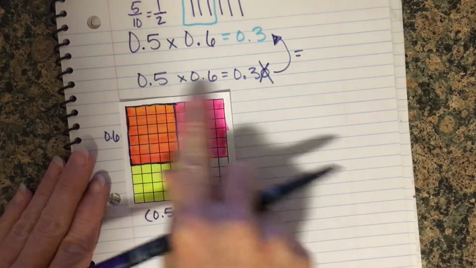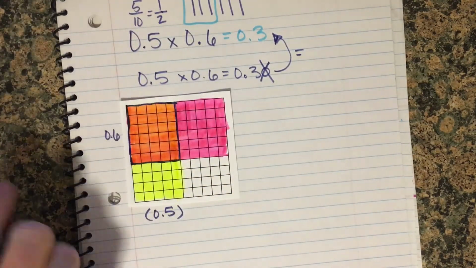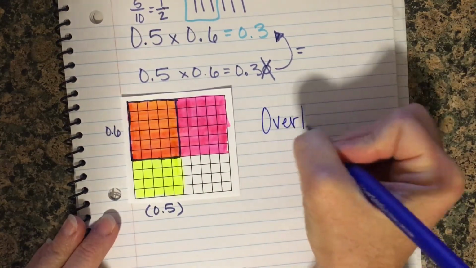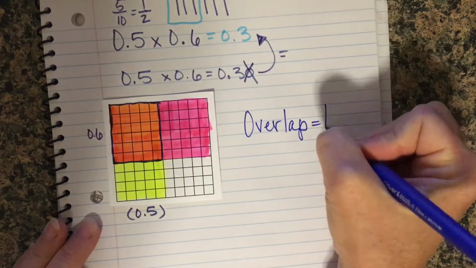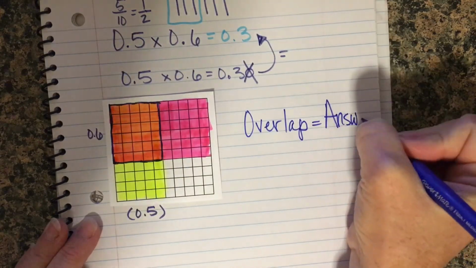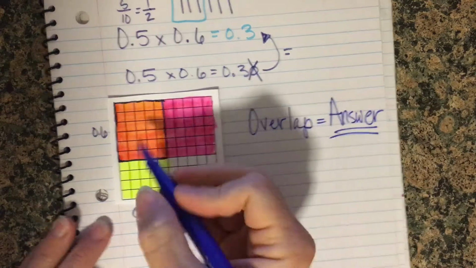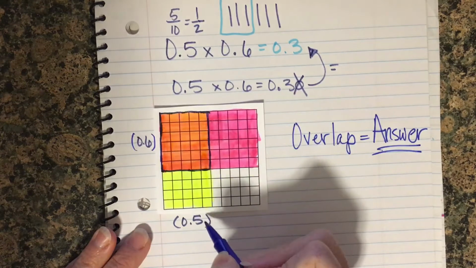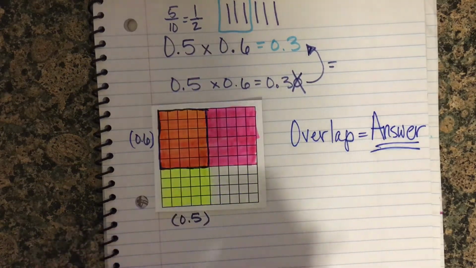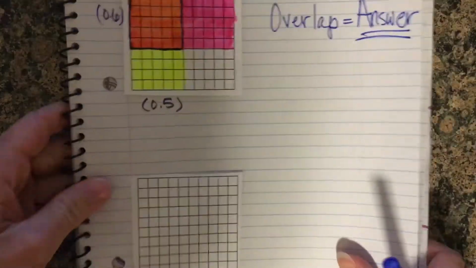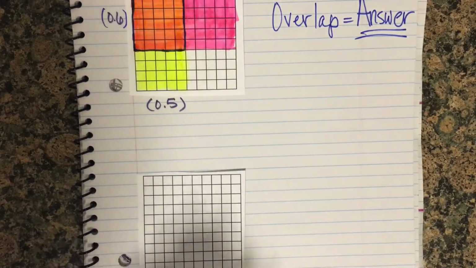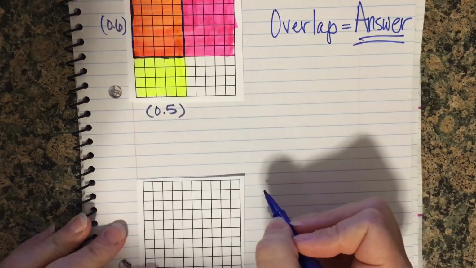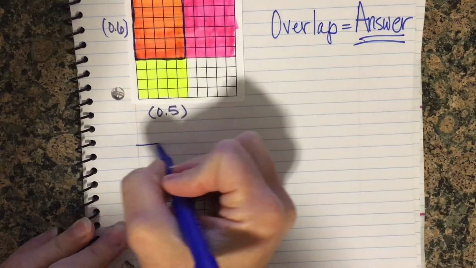So when you're showing multiplication of decimals using these models, there's always going to be an overlap. Your overlap is the answer. It's how many hundredths are in the corner that's shaded twice. Also, it doesn't matter if I put 6/10 vertically or horizontally. I can flip it both ways. It makes no difference. I'm going to show you one more as an example, and then we're going to practice just doing these as a class to help us understand how the models are put together.